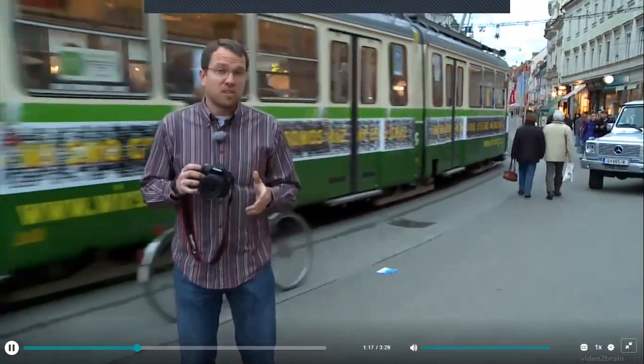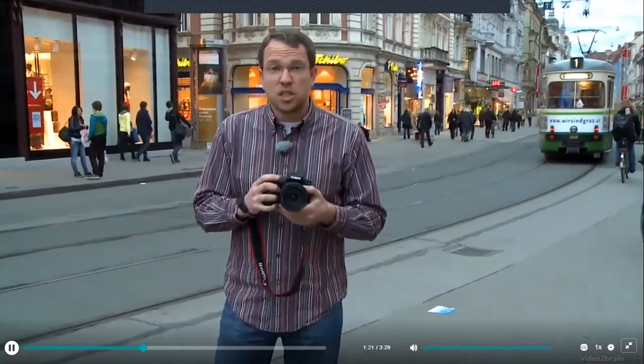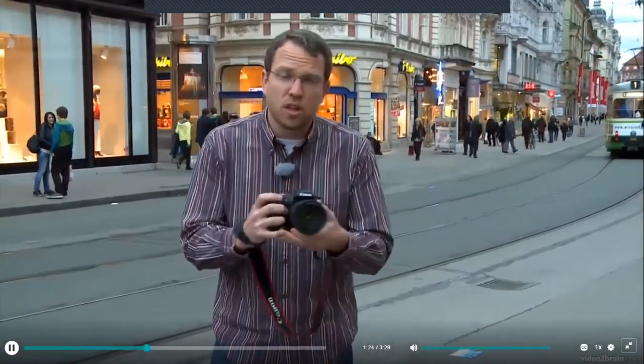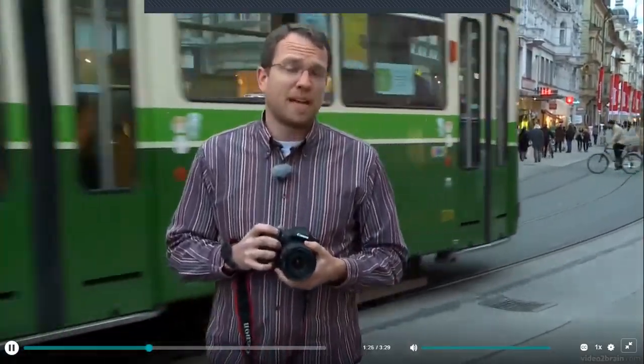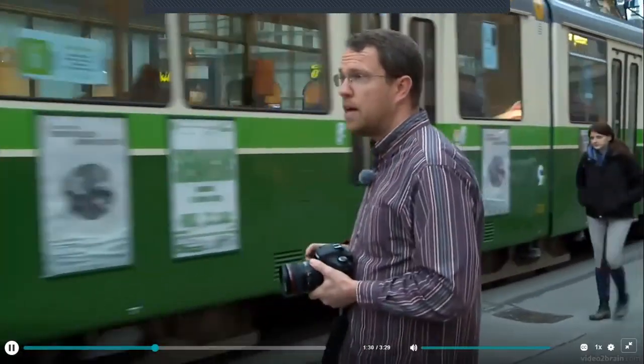Now, one of the most important things is to actually pan with the subject so that my camera speed is matching the speed of the subject. I'll pan right with the trolley and take several pictures as it passes by. So let's take a look here and see if we can get a good trolley going by so that we can photograph it.